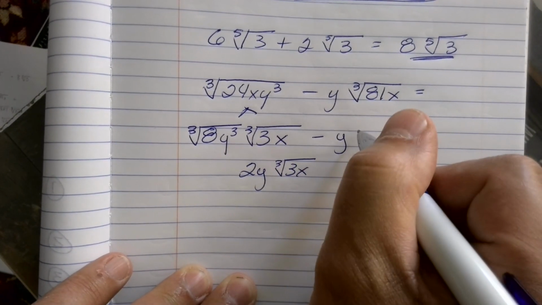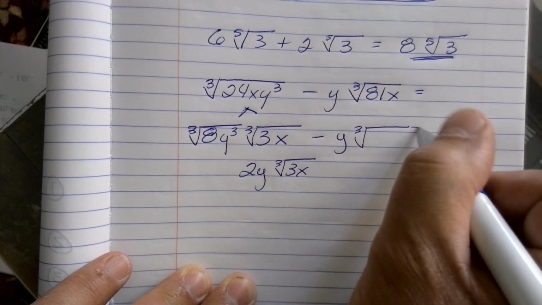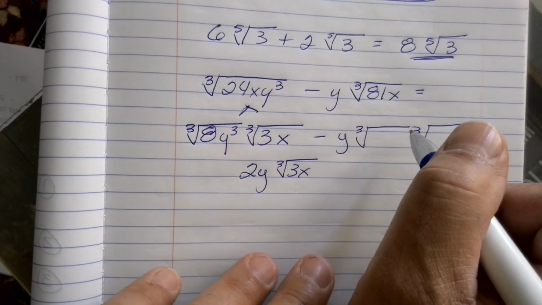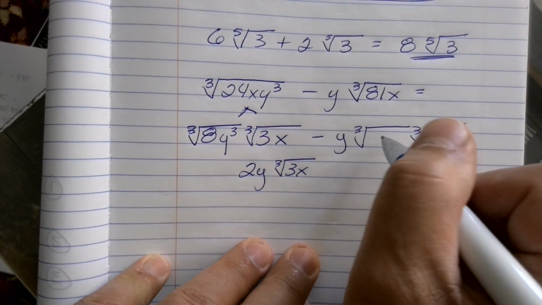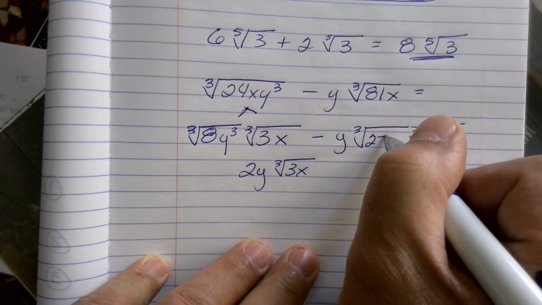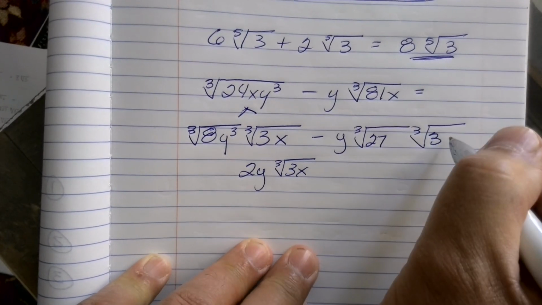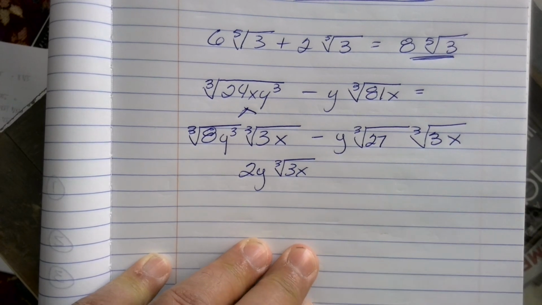And on this side I'm going to break these cubes up. What's my largest cube that goes into 81? I think it's 27 times 3. And x is not a perfect cube.